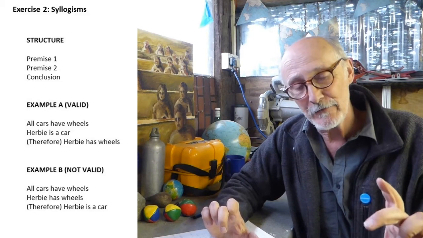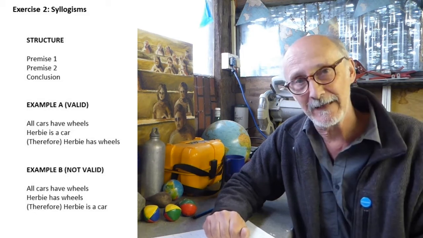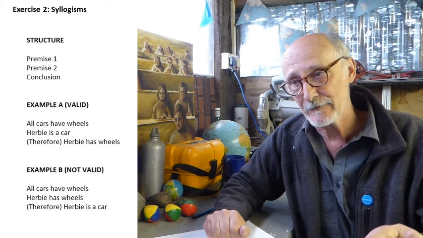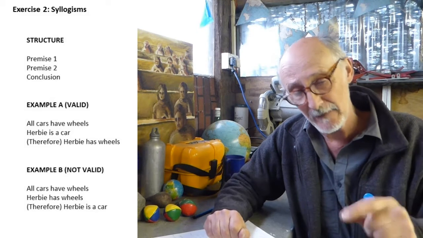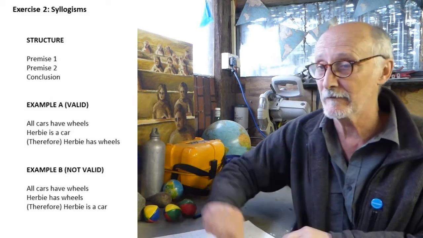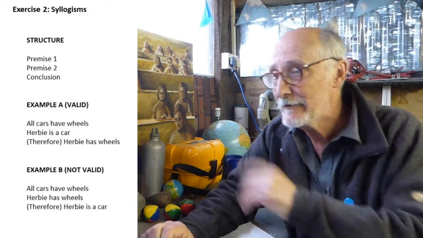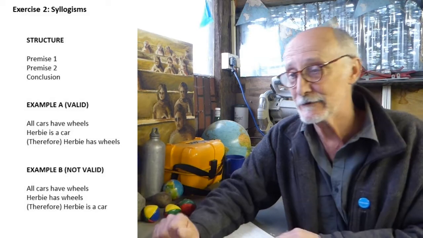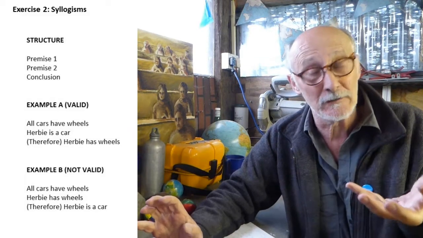But if those are true, well then here's a third thing, and I'm saying that that's also true because those are true. So I have a premise, I have another premise, and then I have a conclusion which I'm saying follows from those premises. So here are some examples. Example A is a valid syllogism. This makes sense, this is logical.